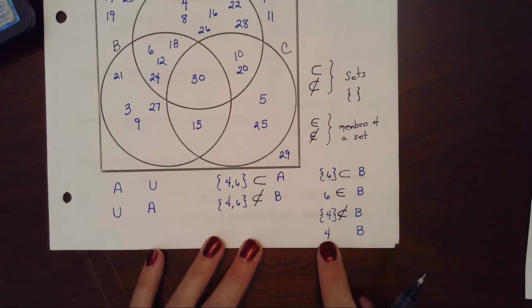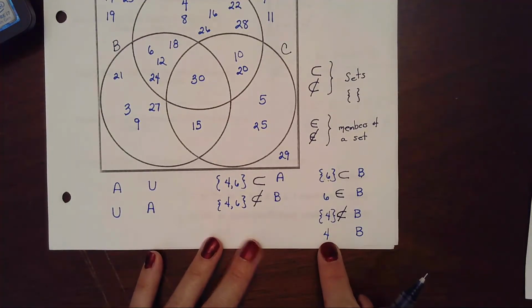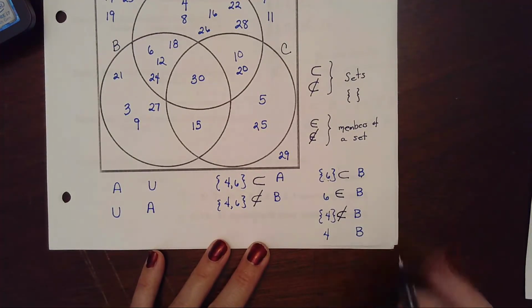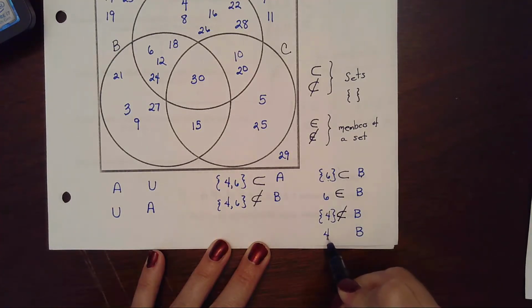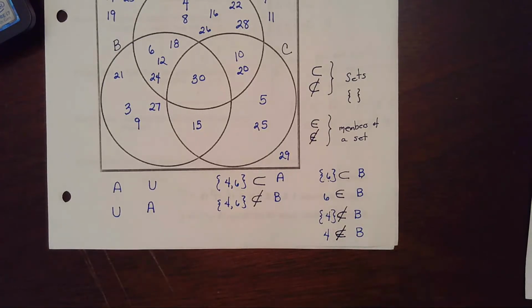But this one, do you see how there's no squiggles around it? So this is purely an element. And so since that piece 4 is not in B, we're going to say 4 is not an element of B.